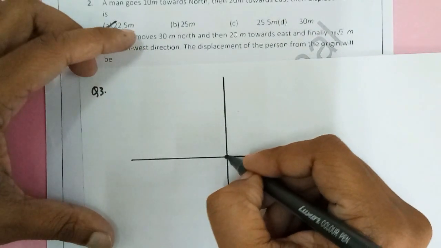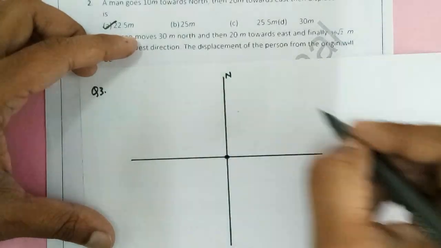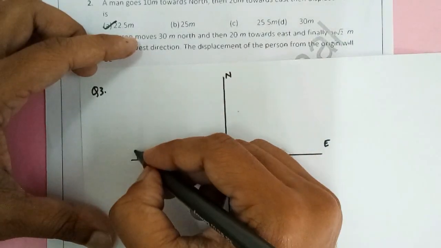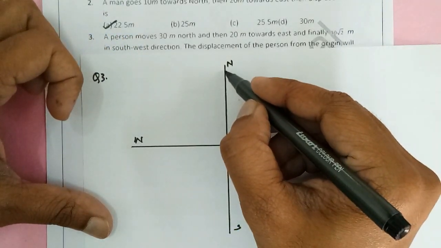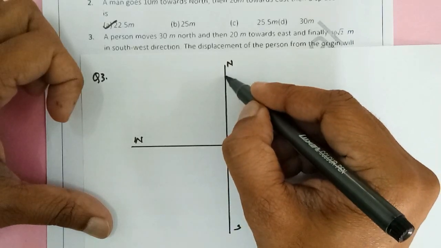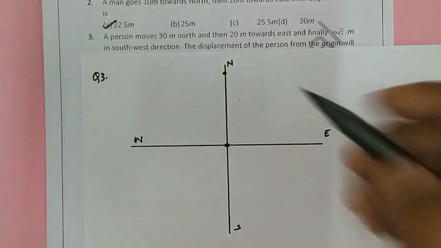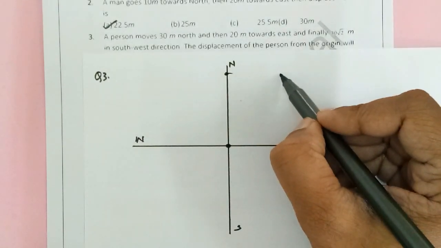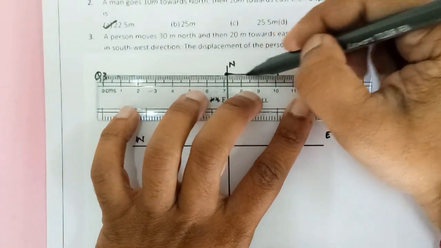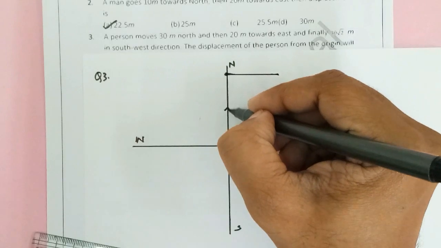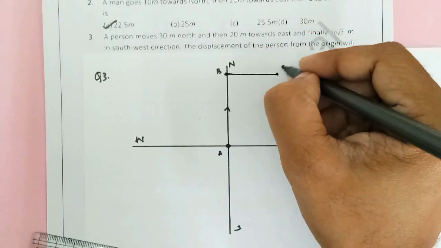Suppose a person is starting from this point, right? This is the starting point, and this is north, east, south, west. So the person starts from here and goes 30 meters north, somewhere over here. From here he goes 20 meters in the east direction, somewhere over here. Suppose this is point A, this is point B, and finally he stops at point C.